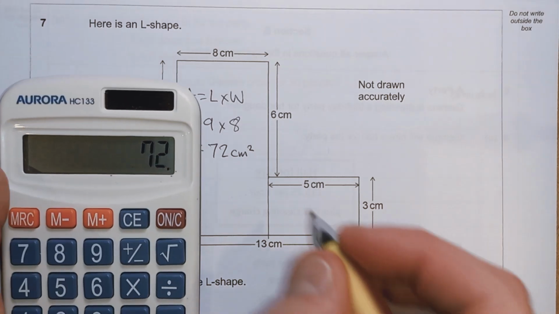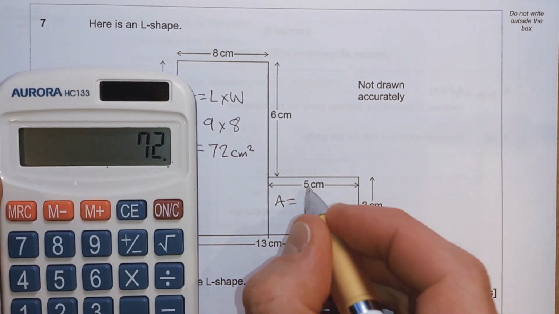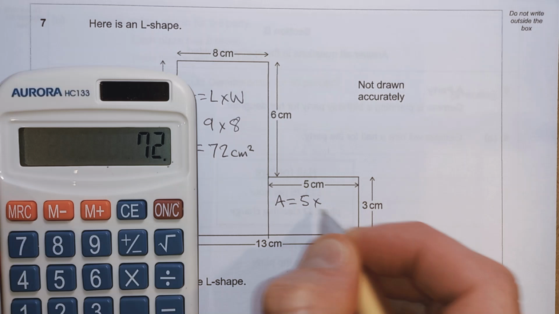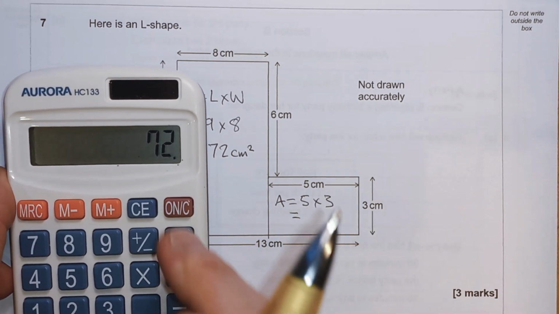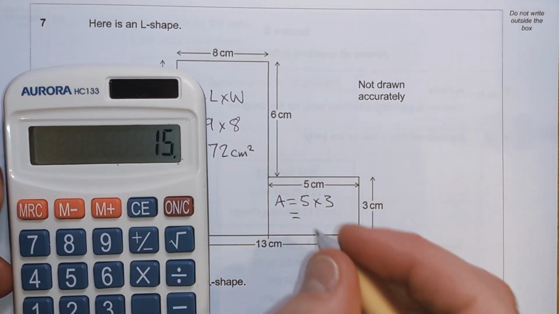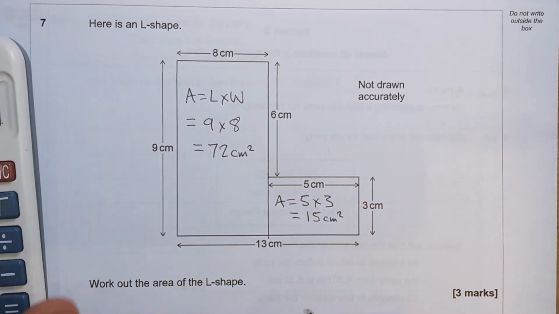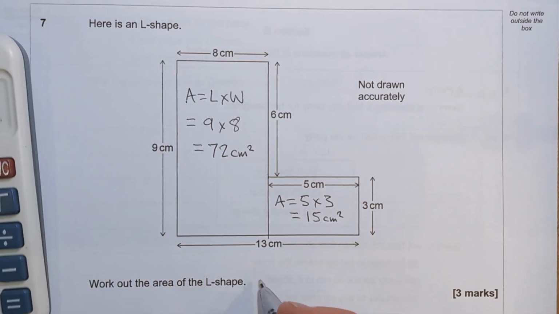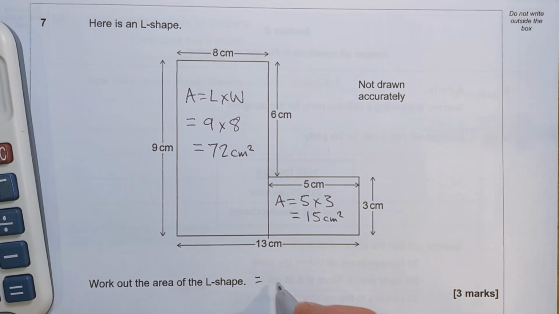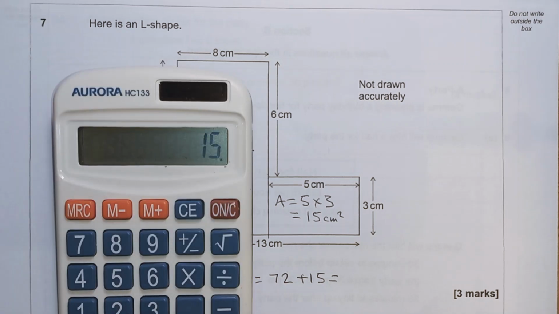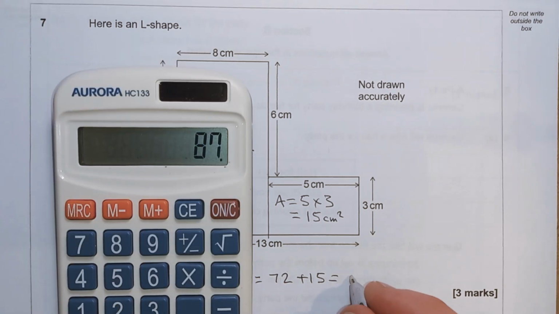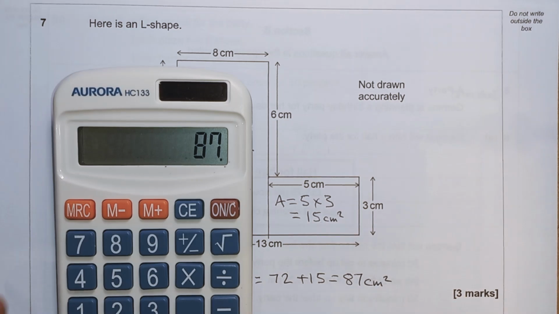This rectangle down here, the area is going to be 5 times 3, which is 15 centimeters squared. So the area is going to be these added together, so it's going to be the 72 plus the 15. We've already got 15, add the 72, it's 87 centimeters squared.